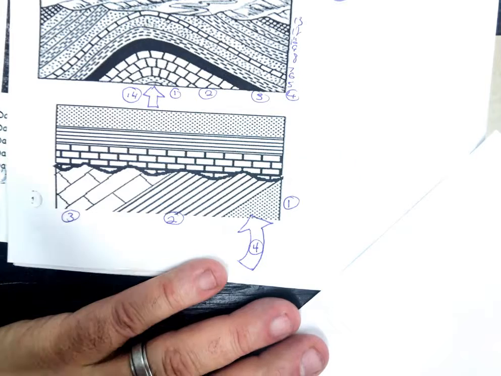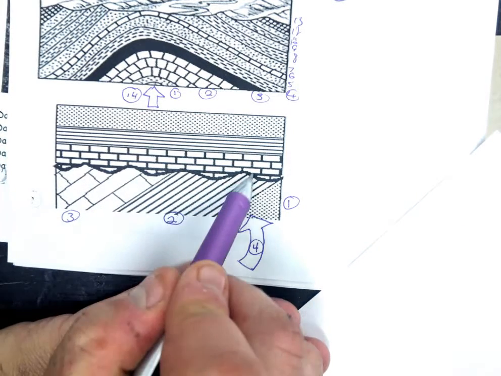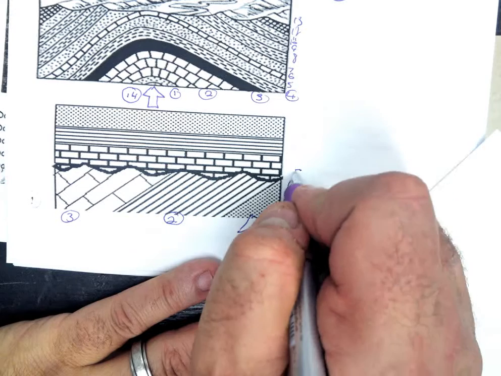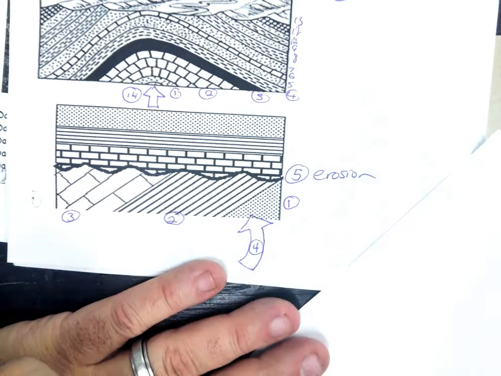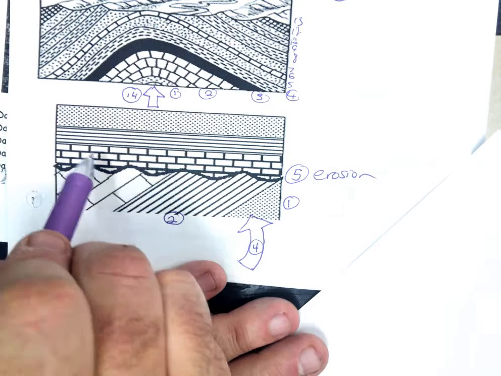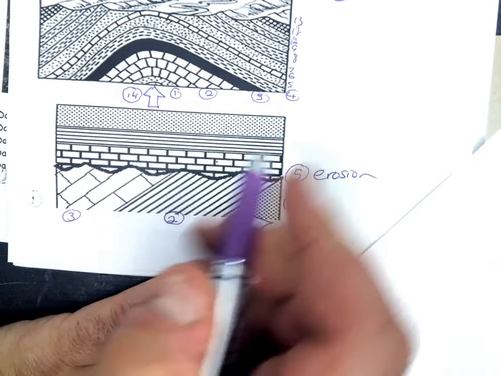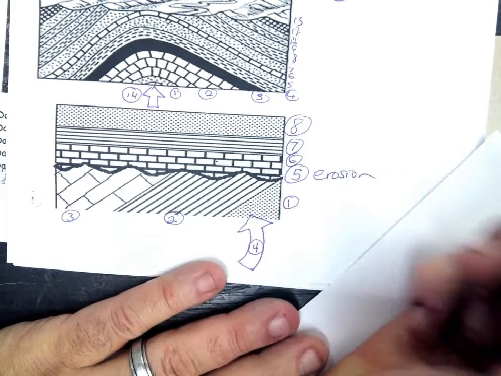Now, these should have gone way up, but here we have this zigzag line that's at different angles to the layers of rock, and so that represents the 5th thing that happened, a bunch of erosion. And after the erosion, now look, we have these flat layers of rock. So this one happened next, and then this one, and then that one, and then we're done.